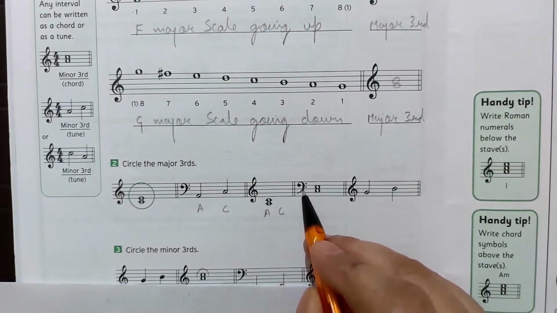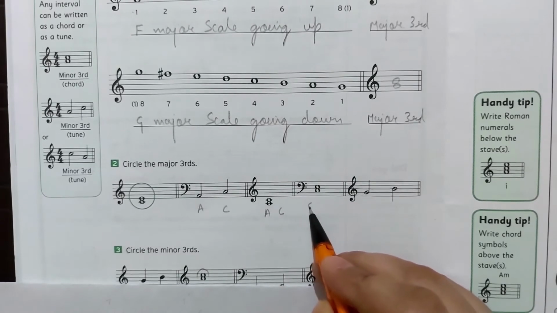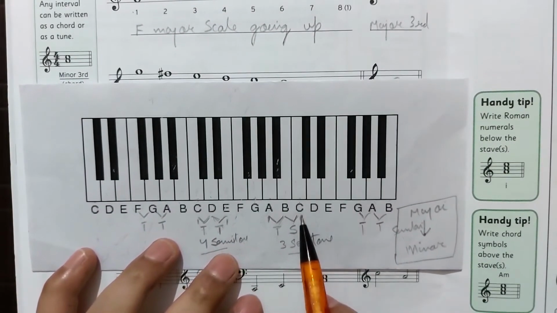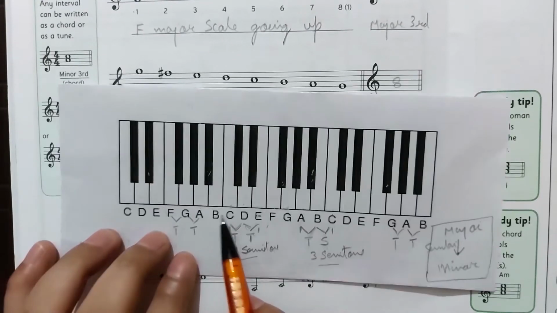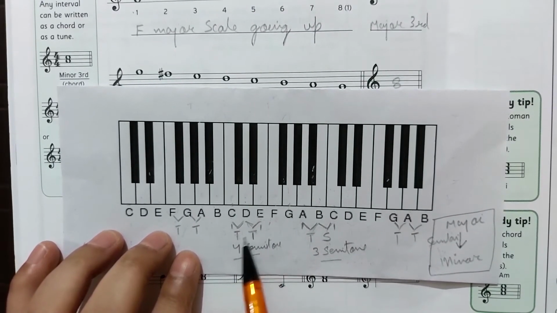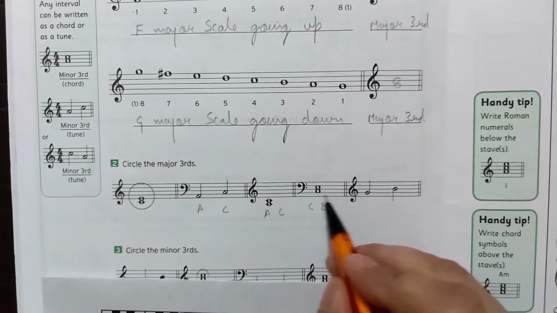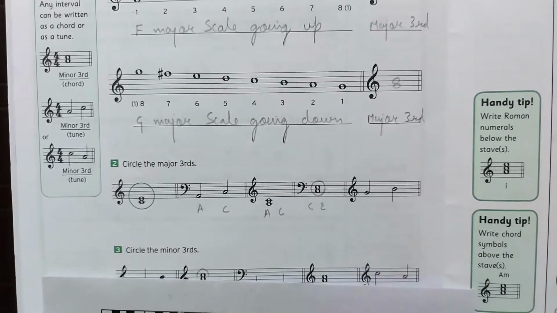Now next is a bass clef, and we are at C to E note. Now C to E, let's find out. From C, we know C to E are 2 tones. That means 4 semitones. That means it's a major third. So we're going to circle the major third.